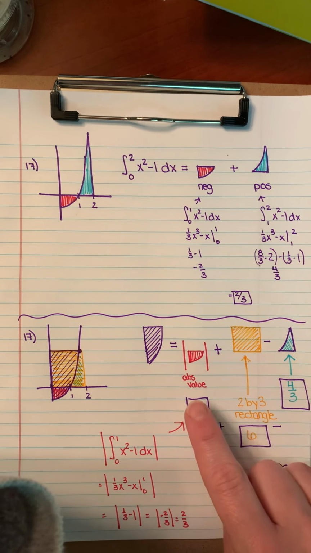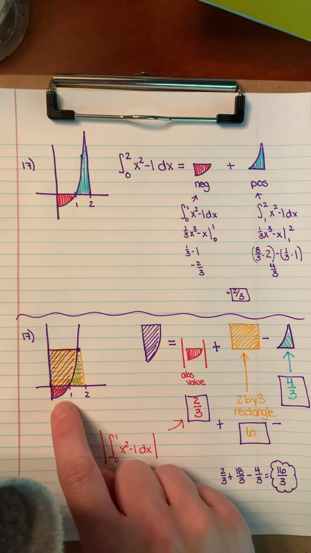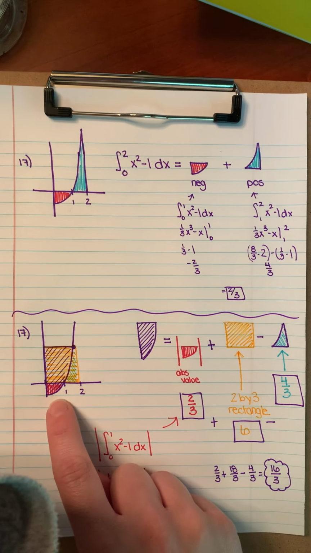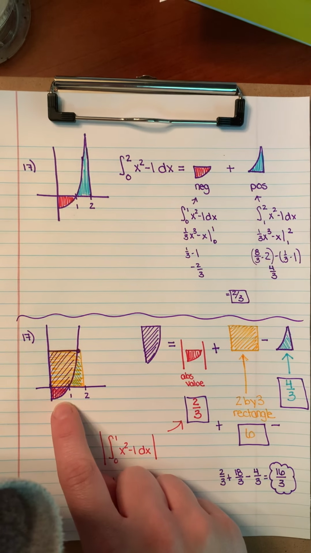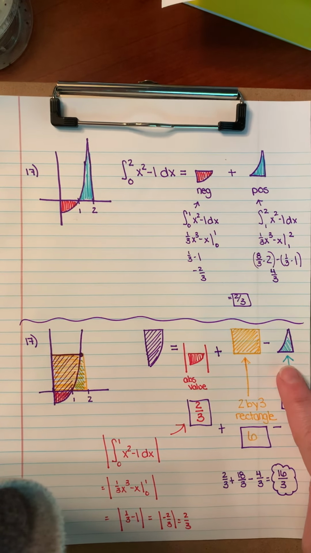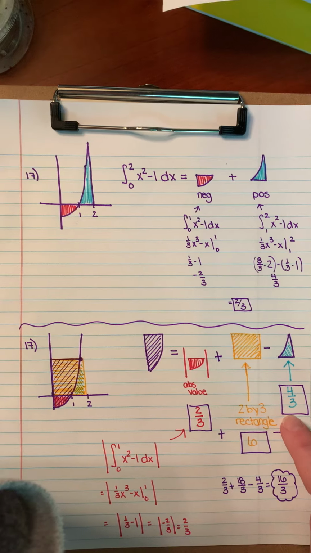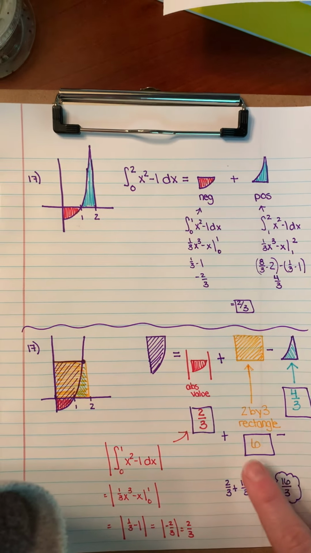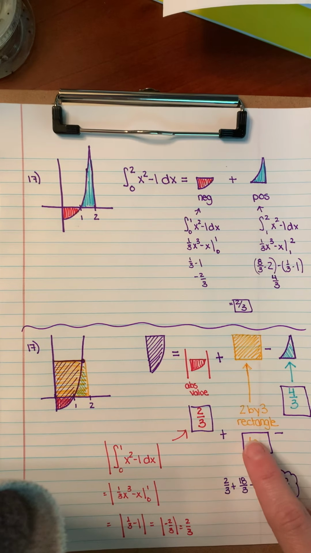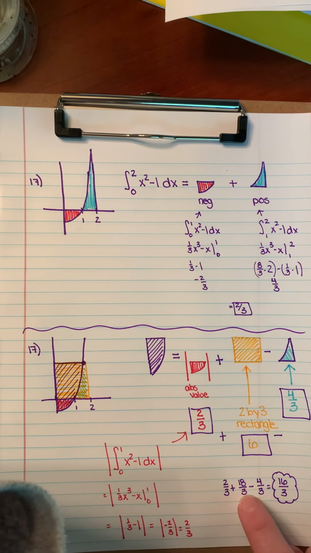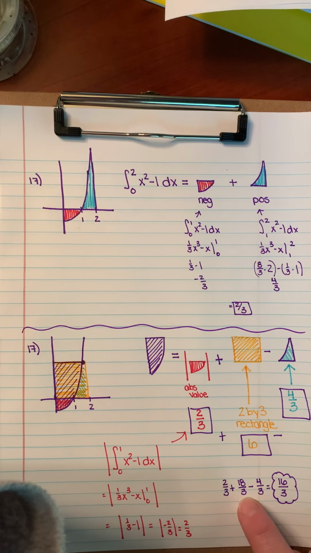And what I'm going to do is add the area piece down here in red that had an area of 2/3. It had an integral of negative 2/3, but an area of 2/3. I'm going to add the rectangle, and then I'm going to remove the blue area that I actually don't want as part of my final answer. So I end up with the 2/3, the 6, and removal of the 4/3, which is what I did right down here. I just changed 6 to 18/3.